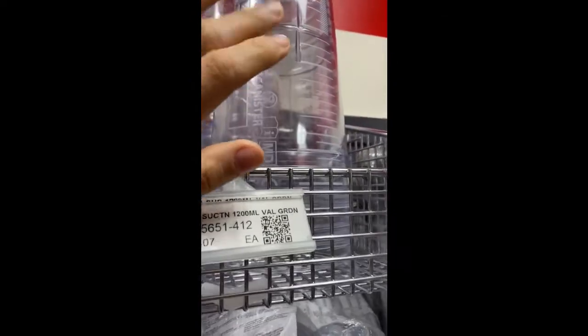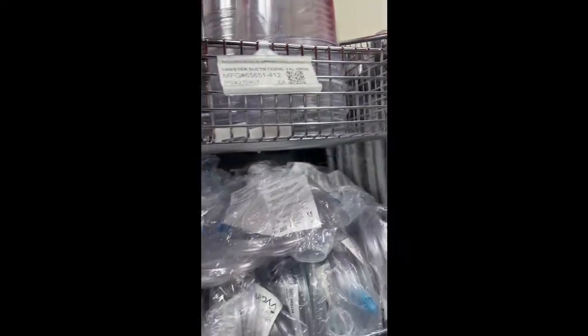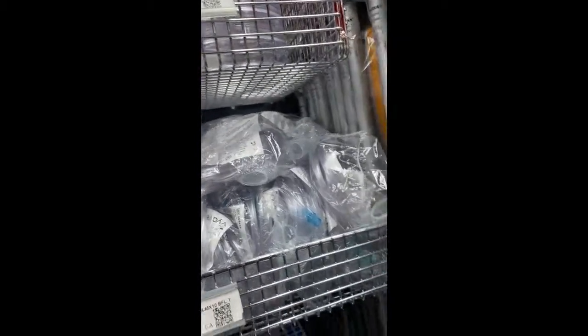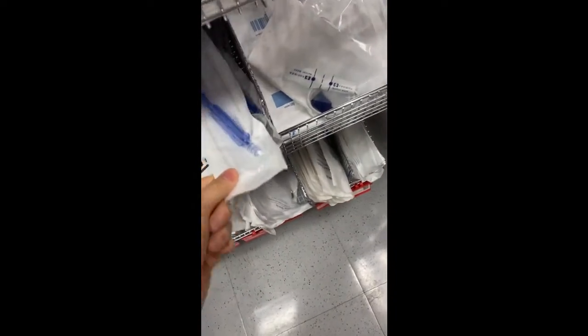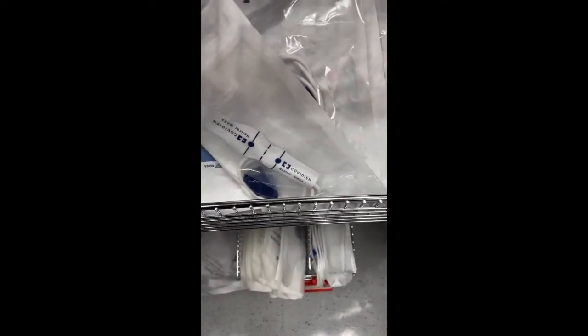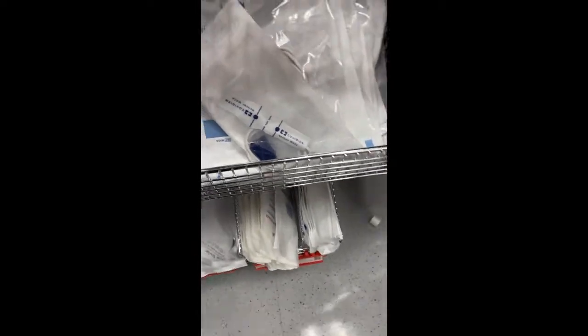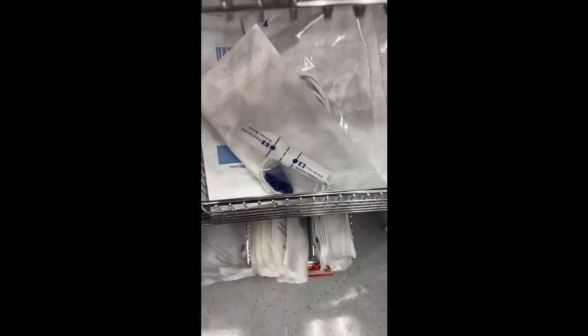Here's the top to the canister. It's for suction. You have a big tube and it'll go to the wall suction. And here's a Yankauer to suction a patient. Here's a pulse ox, so you can monitor them. This goes around their finger.